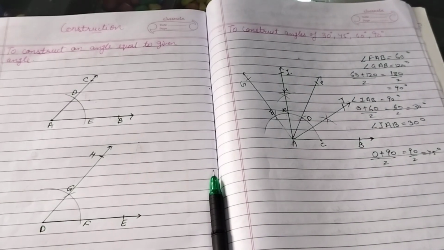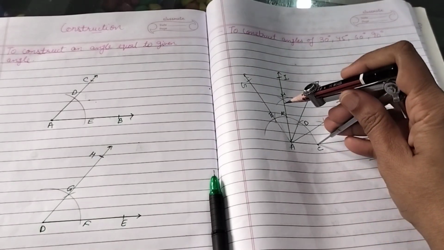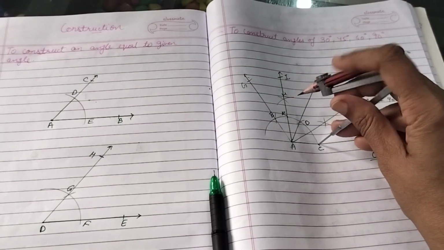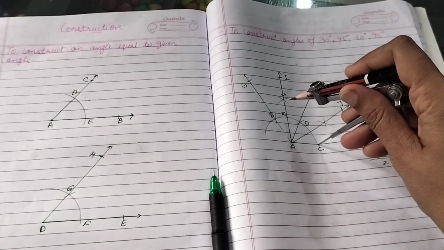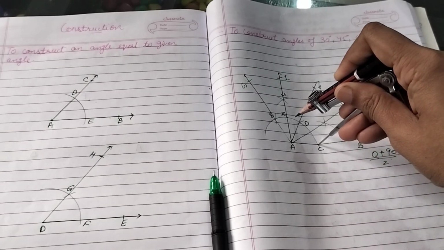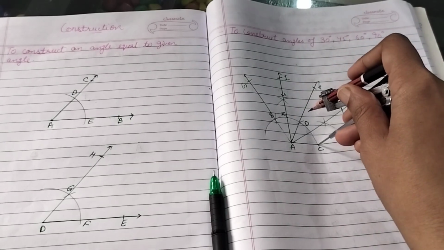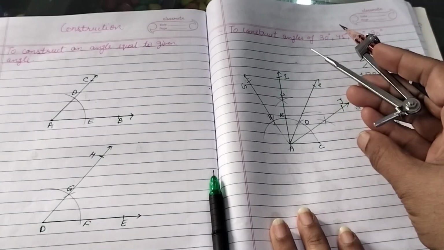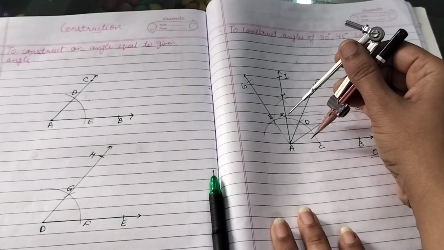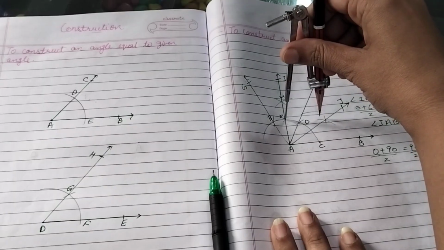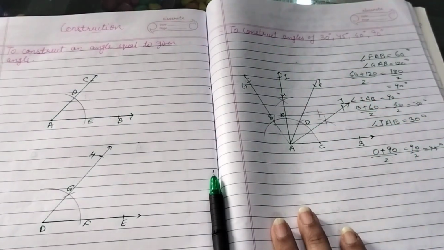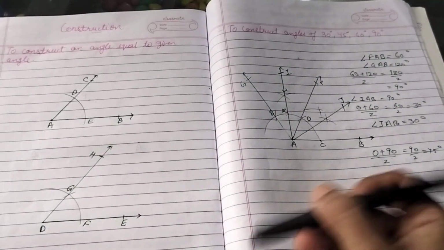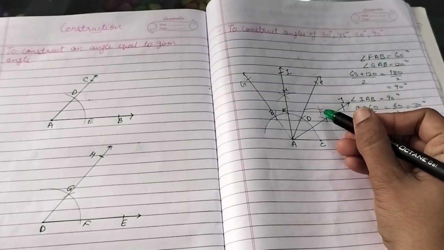So how we will be doing it? We will be taking radius more than half of your CK. More than half of the CK we will be taking. From C as the center, we will be making an arc. And with the same radius and with K as center, we will be making an arc which is going to cut the previous arc. Now this is the point of intersection for both the 2 arcs.